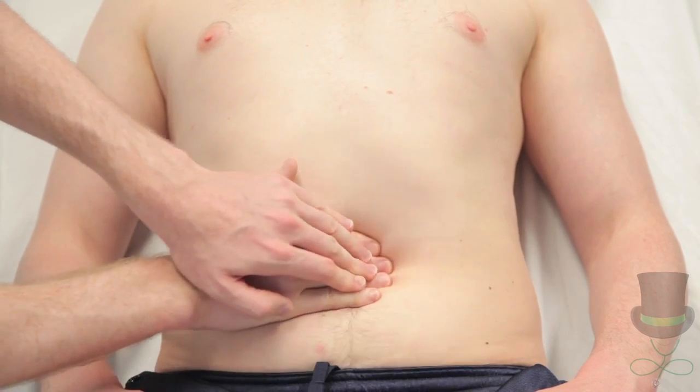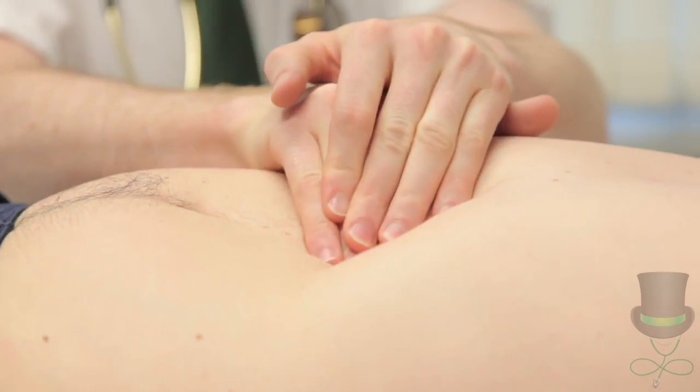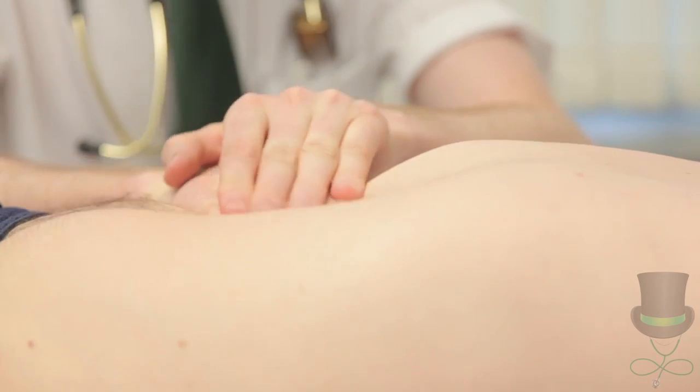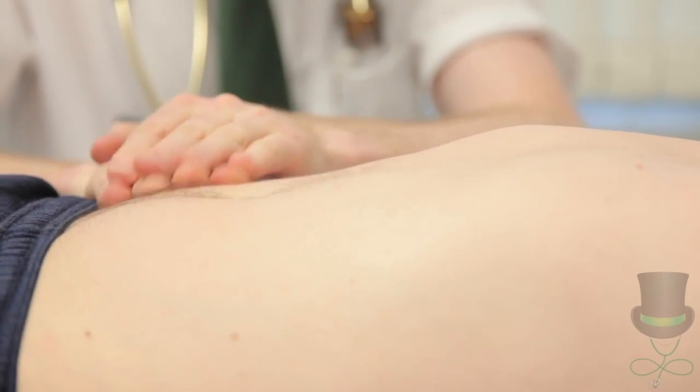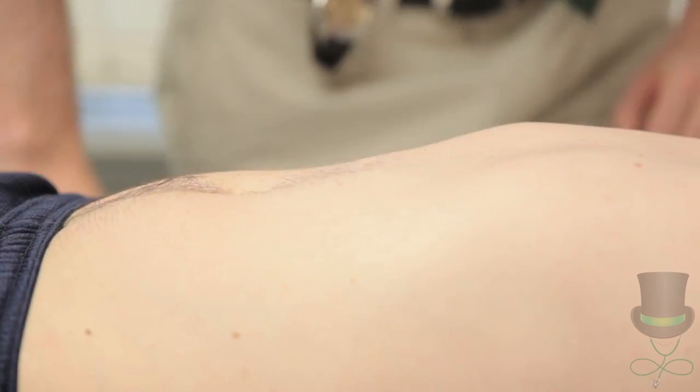Try to warm your hands before placing them on the abdomen. Winces and tension from cold hands may be misinterpreted as pain. If you find the abdominal muscles to be tense, encourage the patient to relax them.